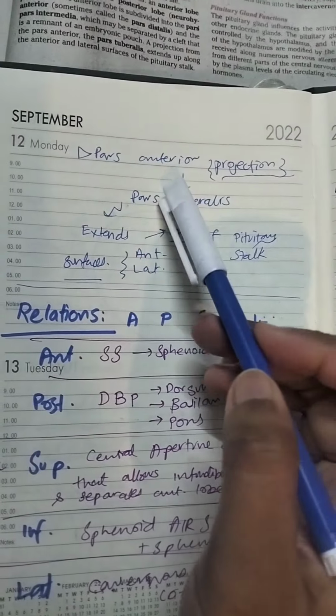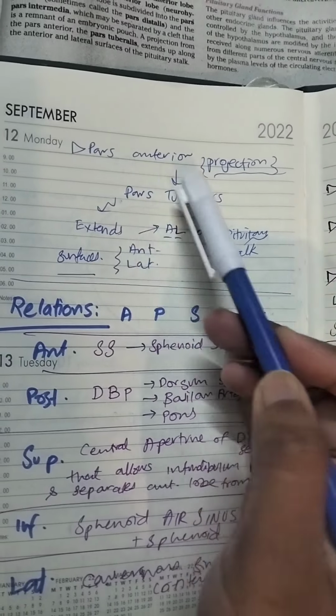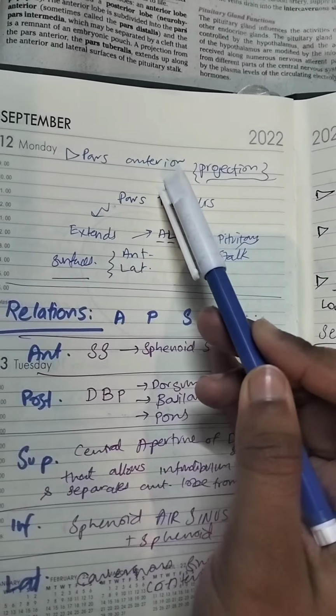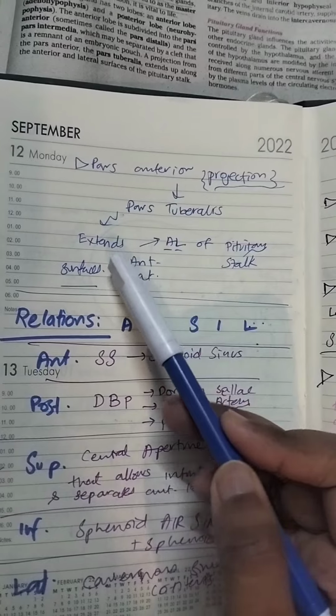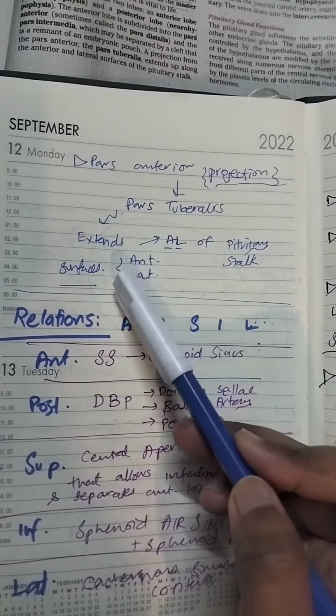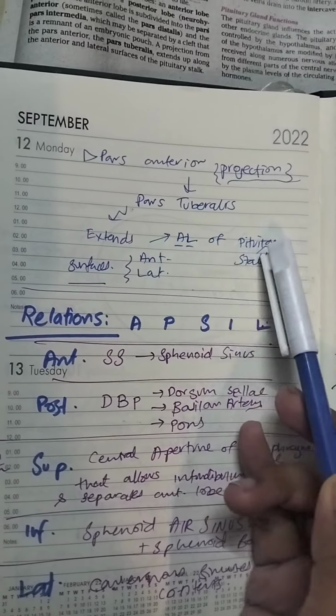Now let's talk about pars anterior a little bit more. This is also known as the pars distalis. So pars anterior is going to project forwards to form the pars tuberalis. Pars tuberalis extends onto the anterior and lateral surfaces of the pituitary stalk.